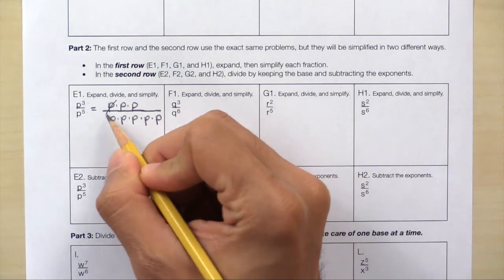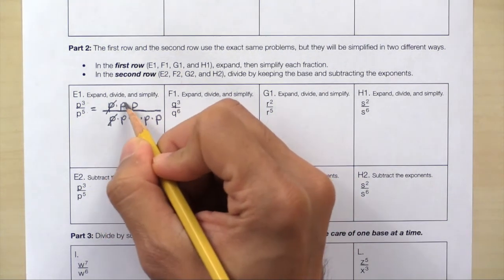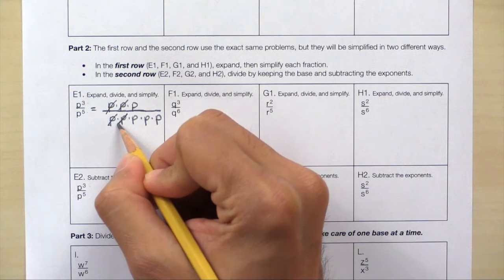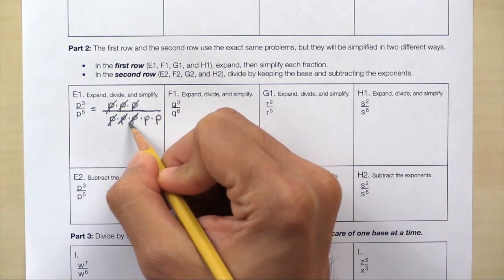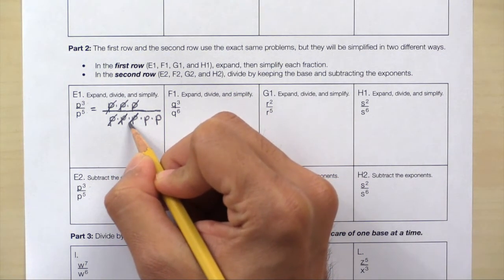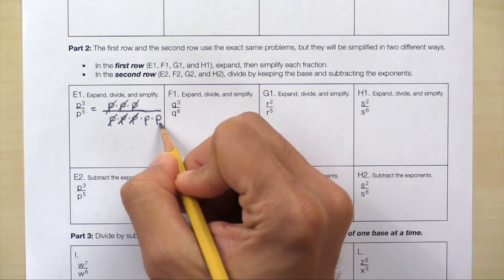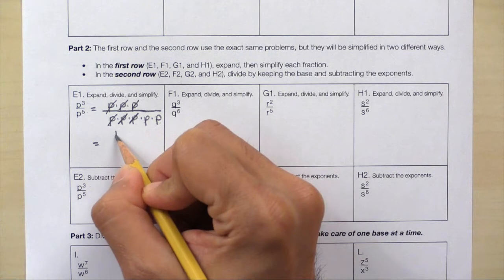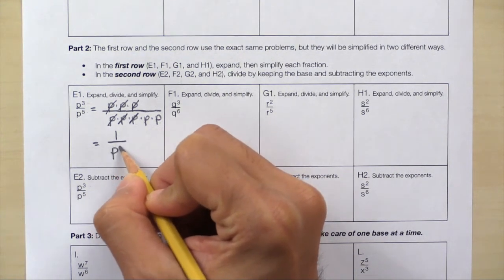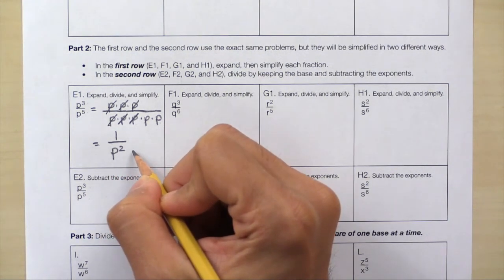Here, p divided by p equals 1, p divided by p equals 1, p divided by p equals 1, so all we're left with is 1 over p to the second power. And this can also be pronounced as 1 over p squared.